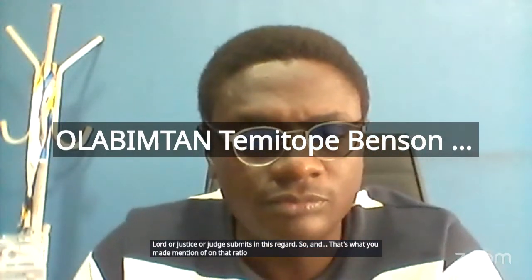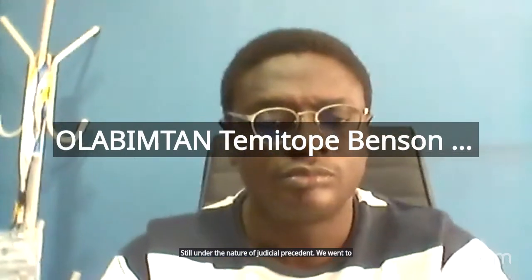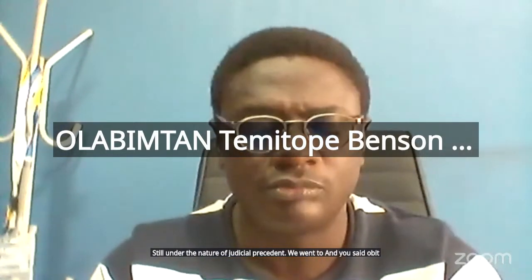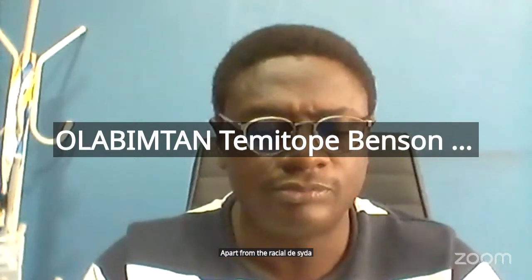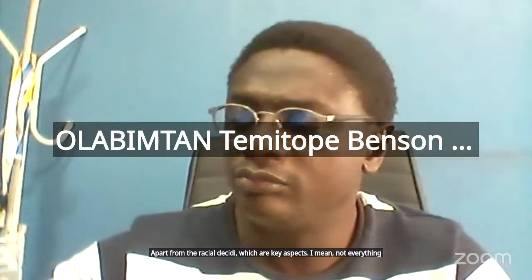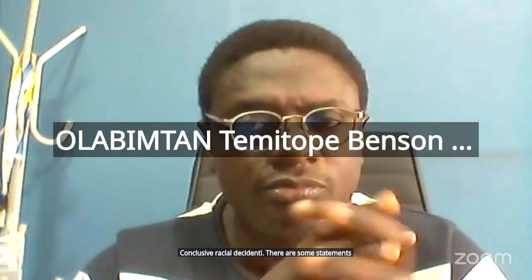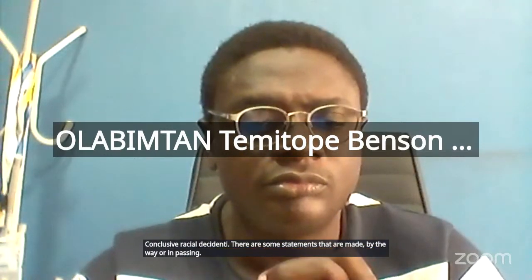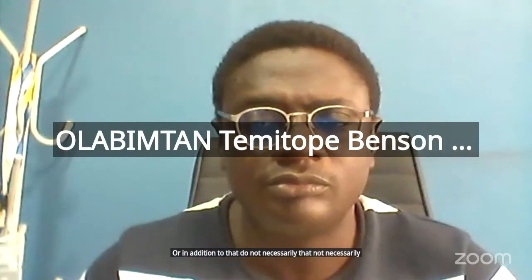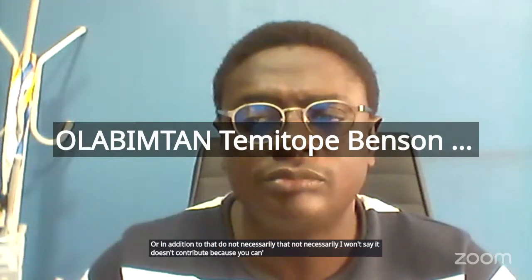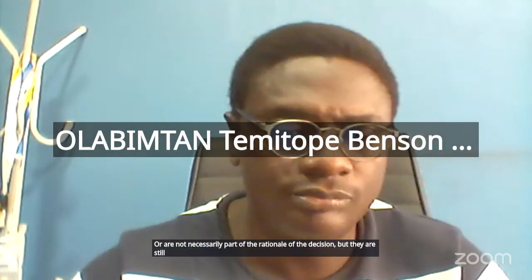Then we went to obiter dictum, still under the nature of judicial precedent. You said obiter dictum is a Latin maxim, which means by the way or in passing. So apart from the ratio decidendi, which are key aspects, not everything the judge says in a decision can constitute ratio decidendi. There are some statements that are made by the way or in passing or in addition to, that do not necessarily, I won't say it doesn't contribute, because we can't dismiss obiter dictum, but are not necessarily part of the rationale of the decision, but they are still made mention of in a judgment.